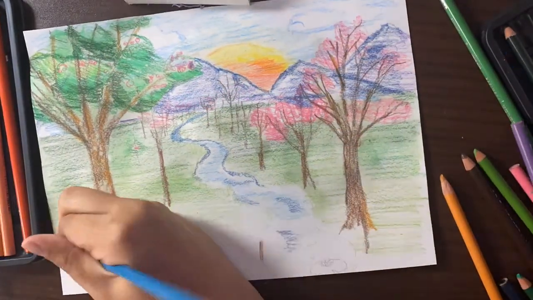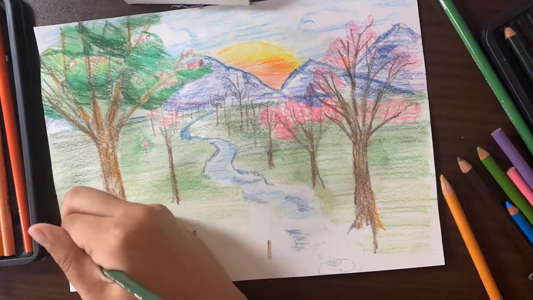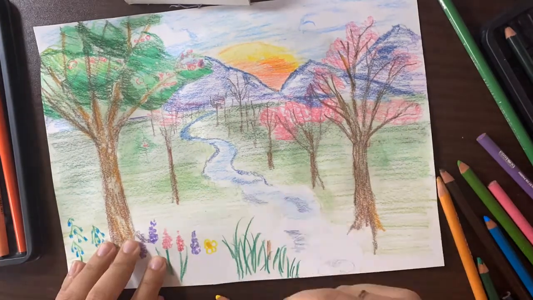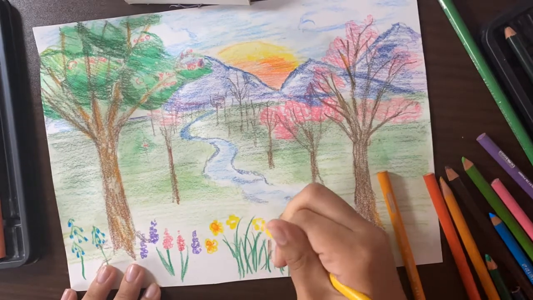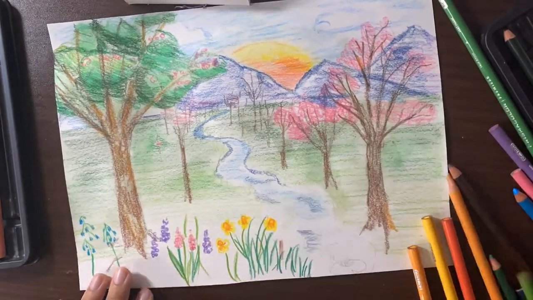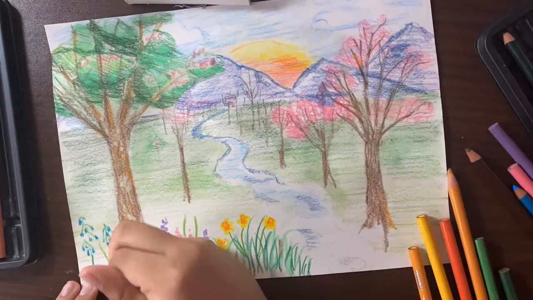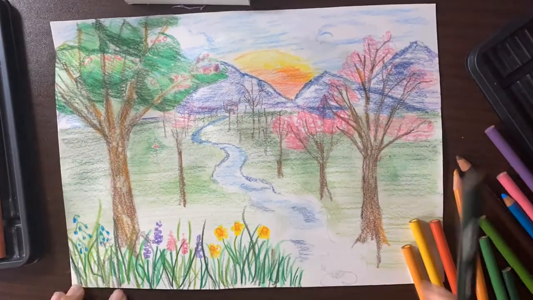Now I'm going to work on the beautiful flowers in the foreground. They are going to require a lot of detail because they are nearer to the viewer's eye. I'm going to take a lot of time to make each blade of grass and each petal on the flower. It's going to be my favorite part, and I'm going to use those really bright, popping, warm colors.